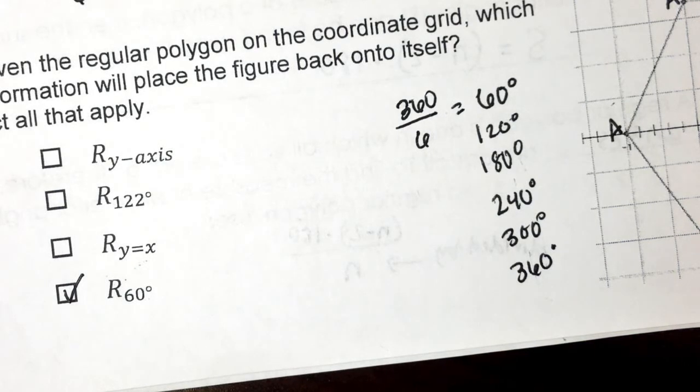On the test, it may be more than that. It may be 60. We may put 240 on there. If you don't check 240, then you're wrong. 122 ain't right. Y'all can see that from the numbers that we calculated.